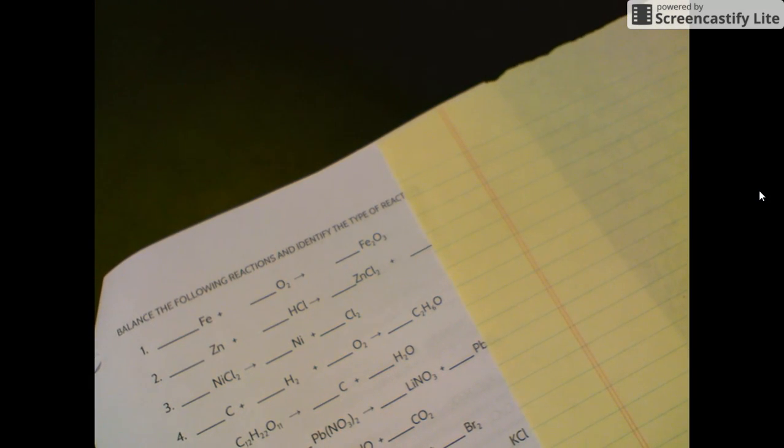Okay, now guys, I'm going to show you just a slightly different way to balance equations. So if we take a look at page 7, I'm going to work off page 7, but I'm also going to have a separate sheet of paper here with me, just because I'm going to show you what I refer to as my grocery list.